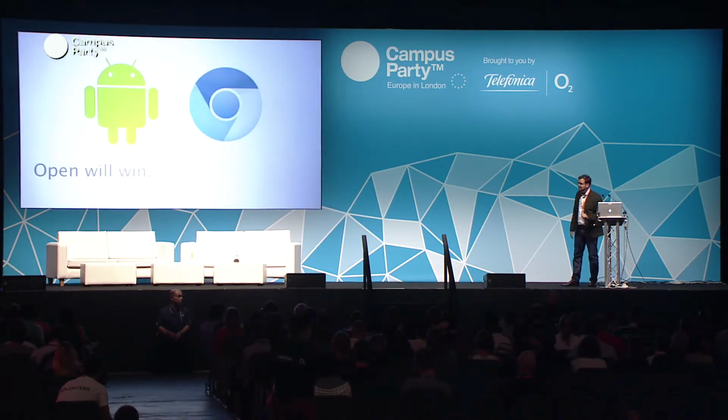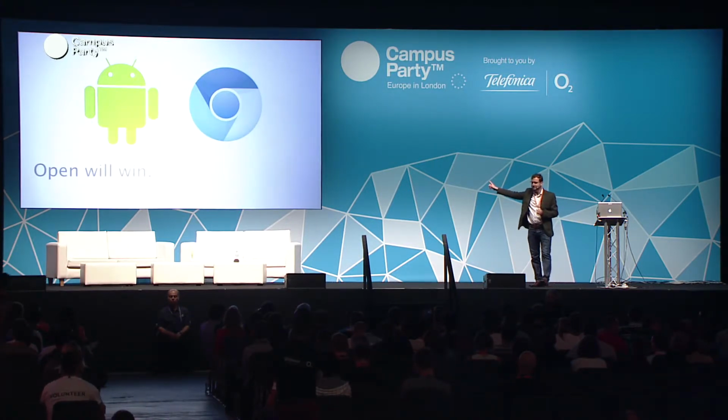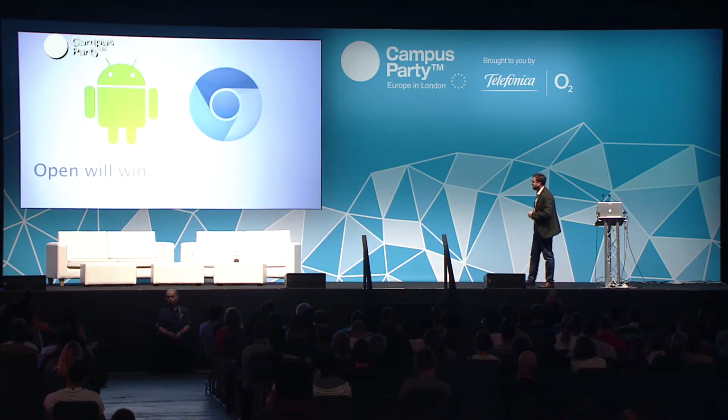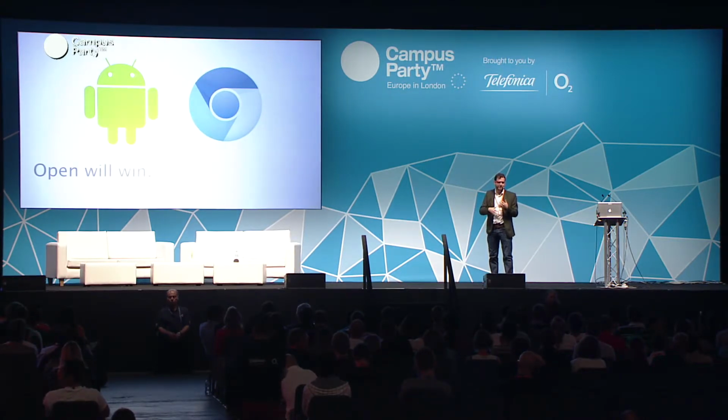The next principle is something that I'm sure you guys agree with, and that's open will win. Do you recognize the blue logo on the right? What is it? It's not Chrome? Chromium. Well done. 5 points. Chromium is the open source version of Chrome, where you can take the operating system, you can take the browser, and you can modify it and contribute to it.